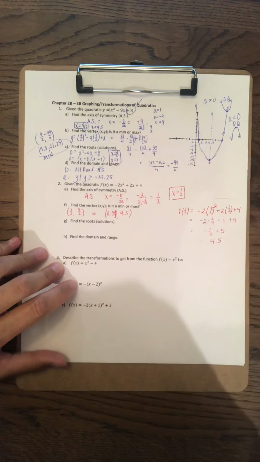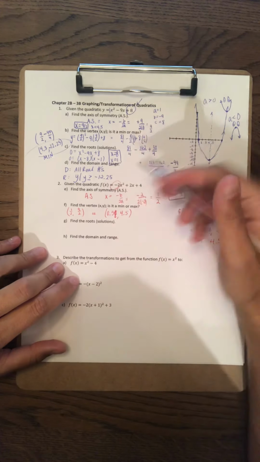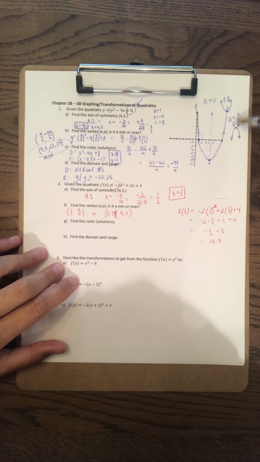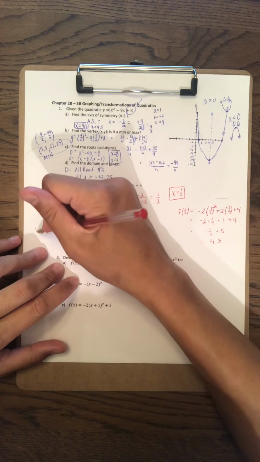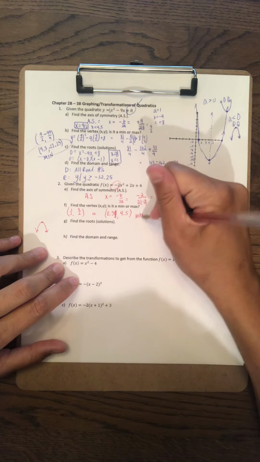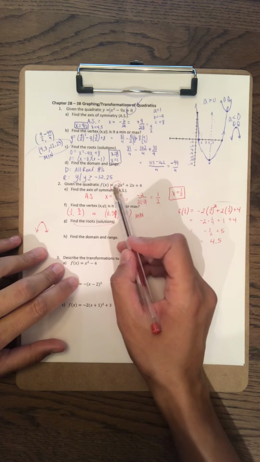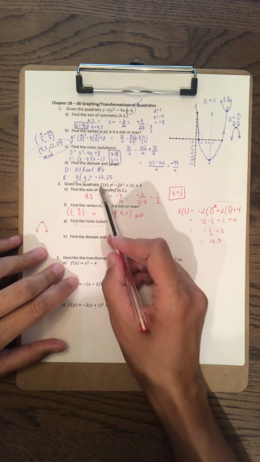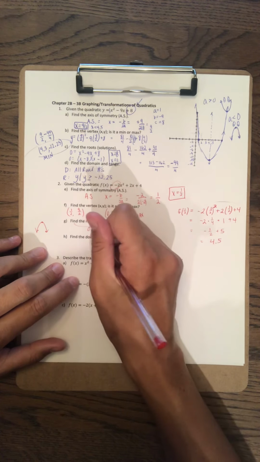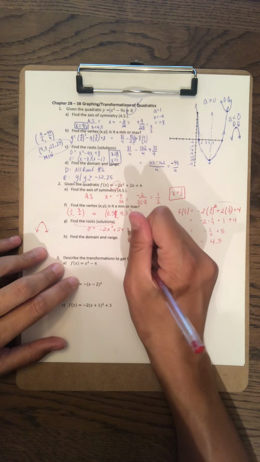This would be the vertex, and we want to know if it's a minimum or a maximum. So again, we look at that a value. Because a is negative, that means that the face is going downwards. So if the quadratic is going down, then the vertex is a maximum. And to find the roots, we can solve for when this is equal to 0. So when y is equal to 0. So 0 equals negative 2x squared plus 2x plus 4.